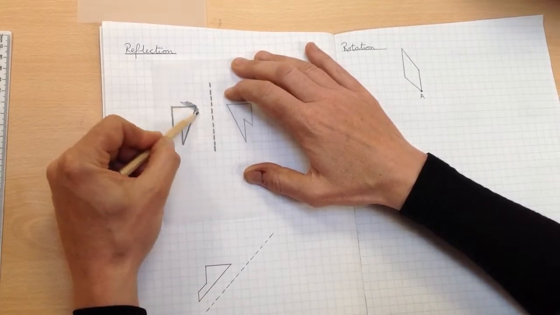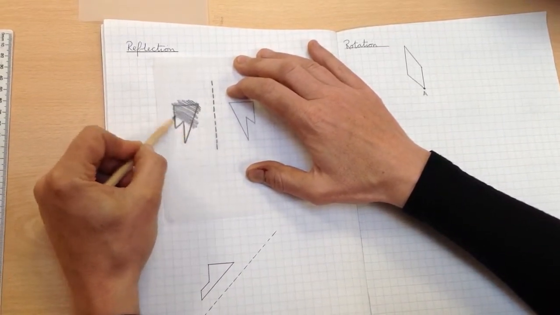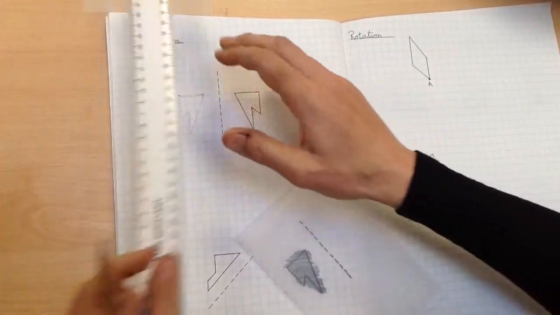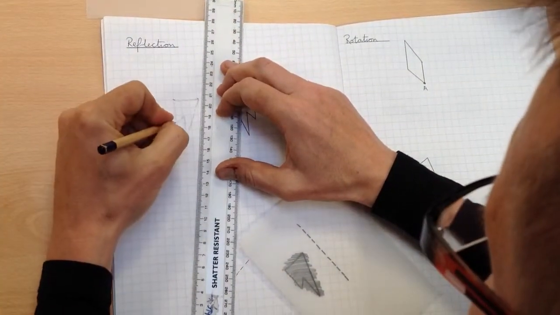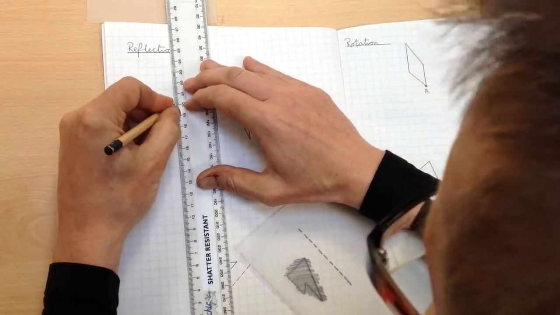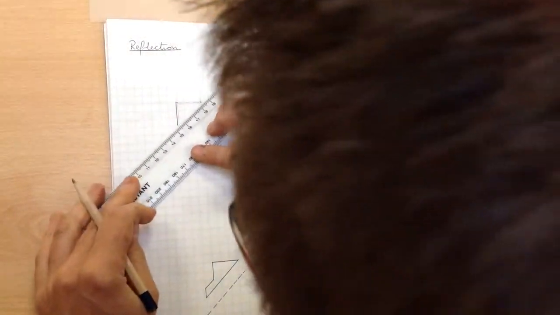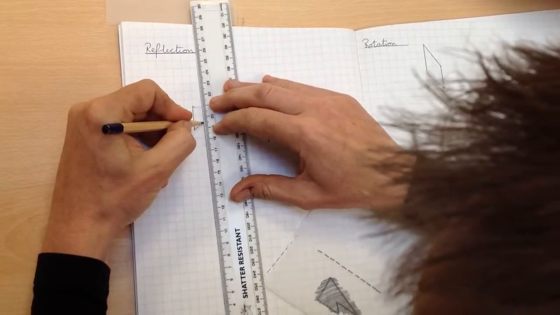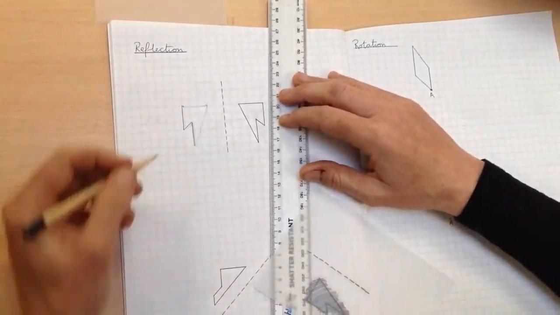And then you shade over, and that leaves a print. And then you would use your ruler there. Be very careful to be marking exactly where the vertices go into the intersections on the grid, and you would create your reflection like that. Okay, we'll leave it there for now.